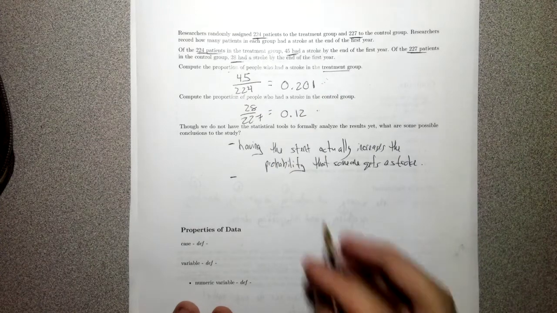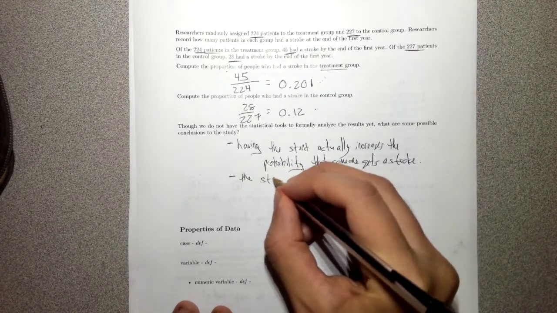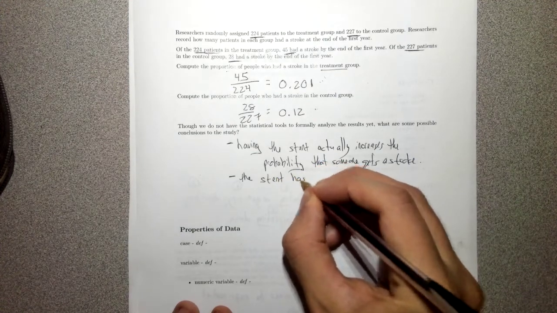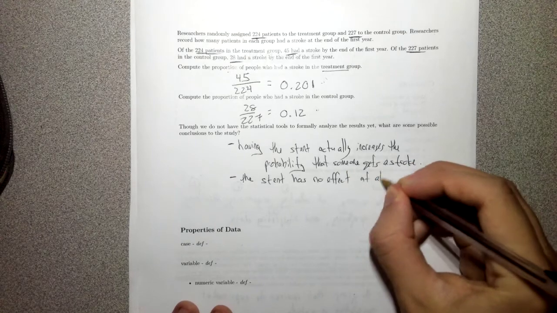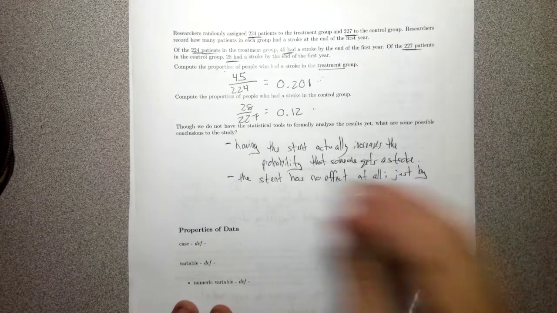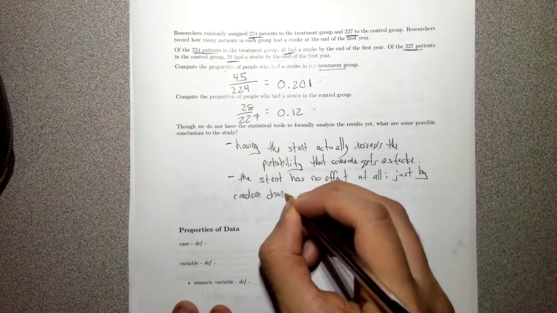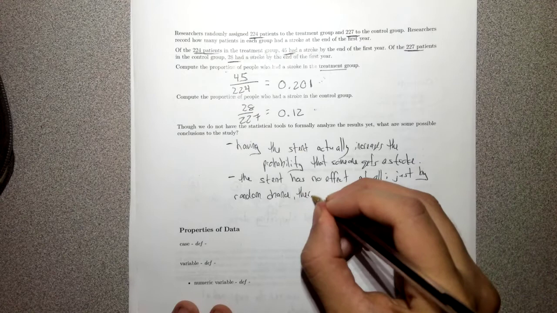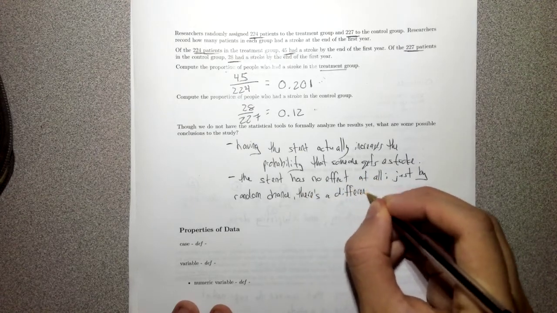A second possibility, which we're really going to focus on later in the semester, is that the stent just has no effect at all. The idea behind this one is that just by random chance, there's a difference in the sample proportions.